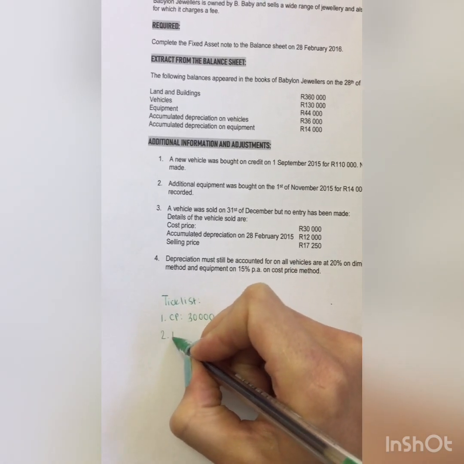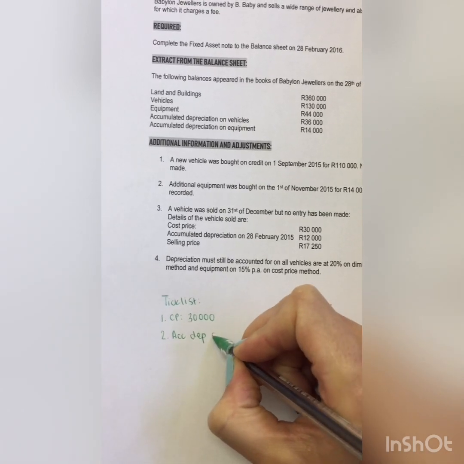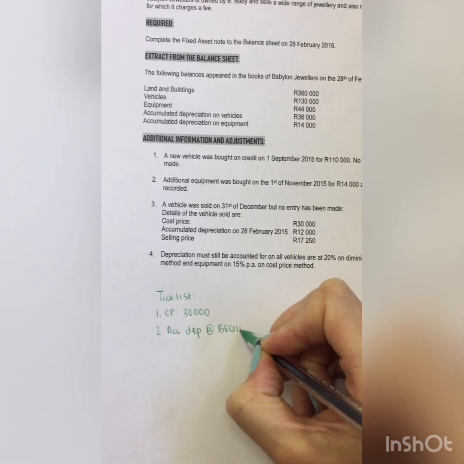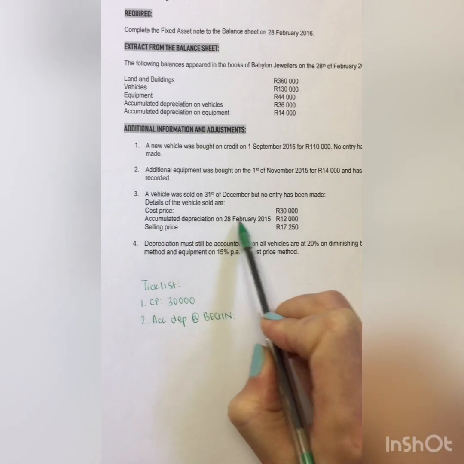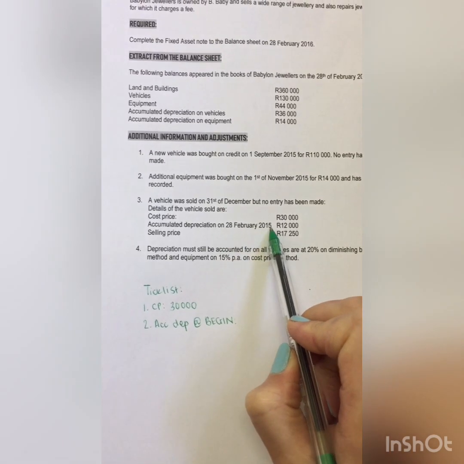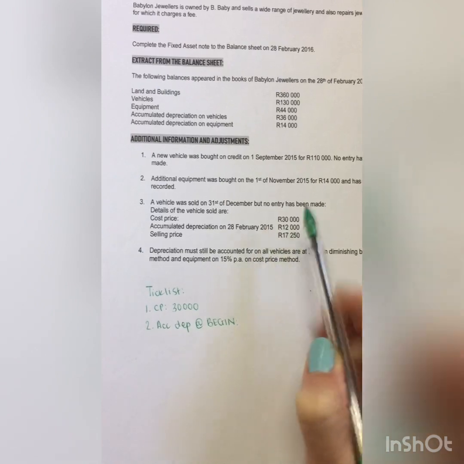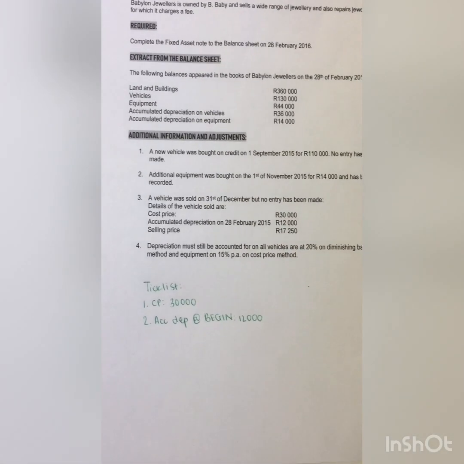The next thing I want is the accumulated depreciation for this asset at the beginning of my year. And they normally give this to me as well. So 28 February 2015 will be the beginning of my year because my year started in March. So that's 12,000 Rand.